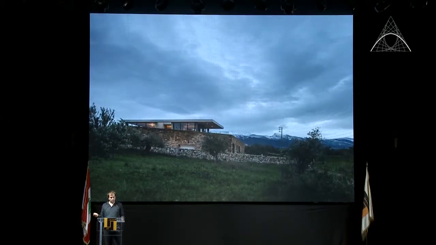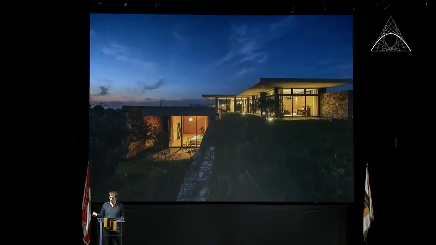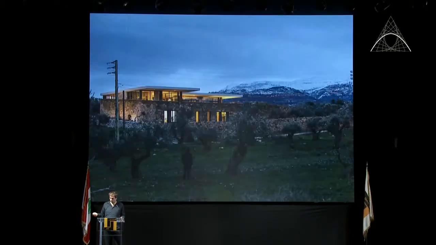This is a view from the west, showing the thick wall edge that separates the private gardens and private spaces of the house from the neighbors. And this is a night view that shows how the nature goes into the house through different levels. And I end with this general dusk view that shows the contrast between the thick edge and the transparent interiors.